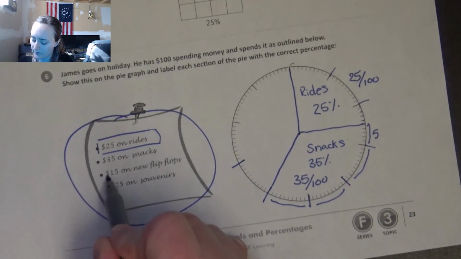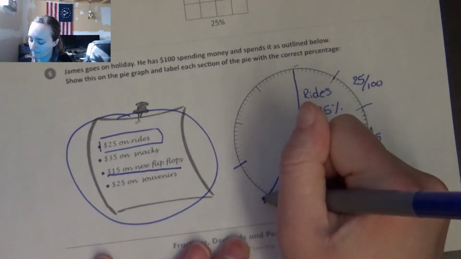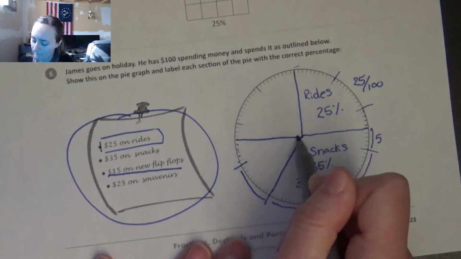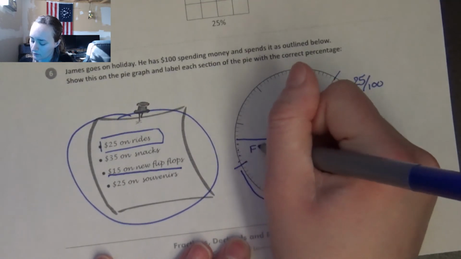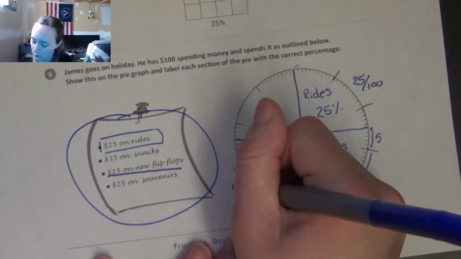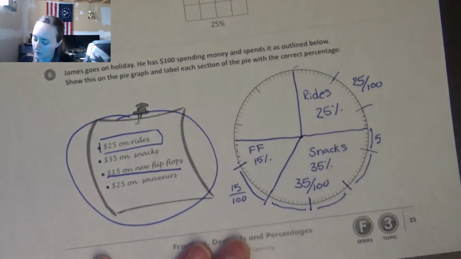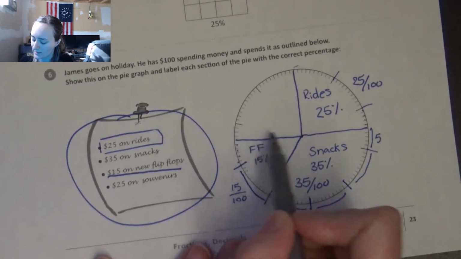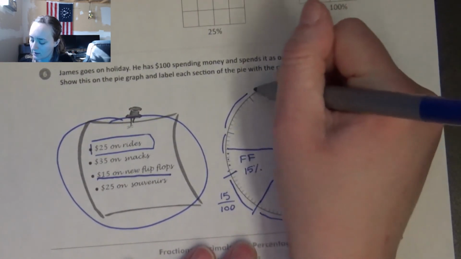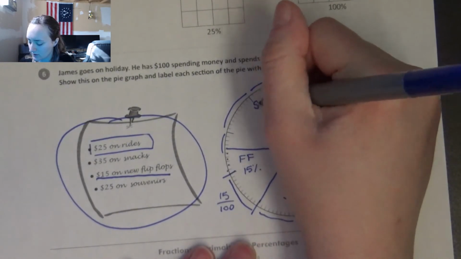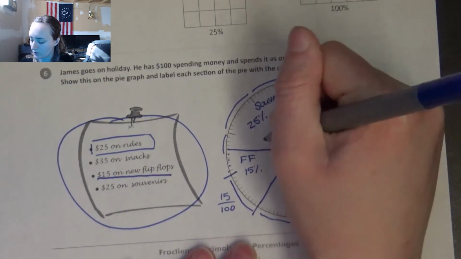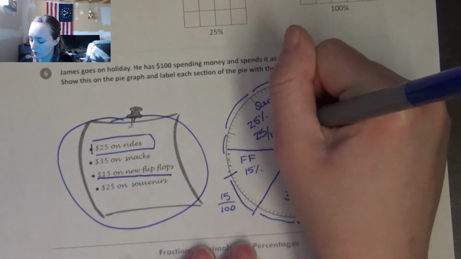Now, he spent $15 on new flip-flops. 10, 1, 2, 3, 4, 5. This is, I'm just going to write flip-flops, FF. It was 15% or 15 100ths. Okay. And the last one kind of does it for you. You spent $25 on souvenirs. Again, I have my 5, 10, 20. So this is souvenir, 25%, or 25 100ths.